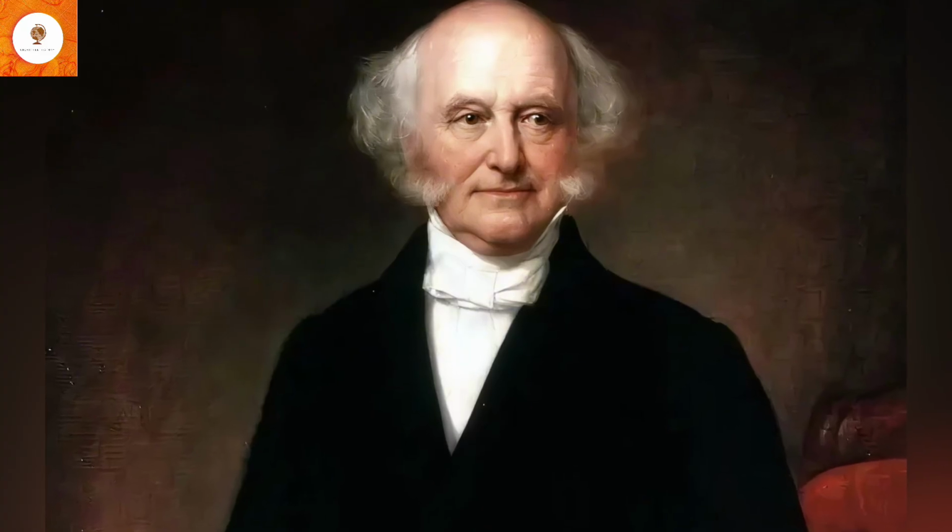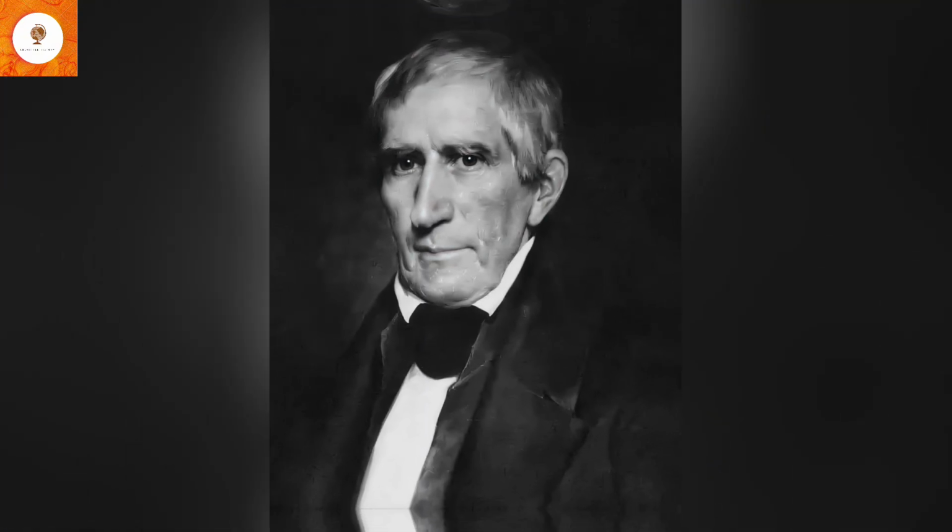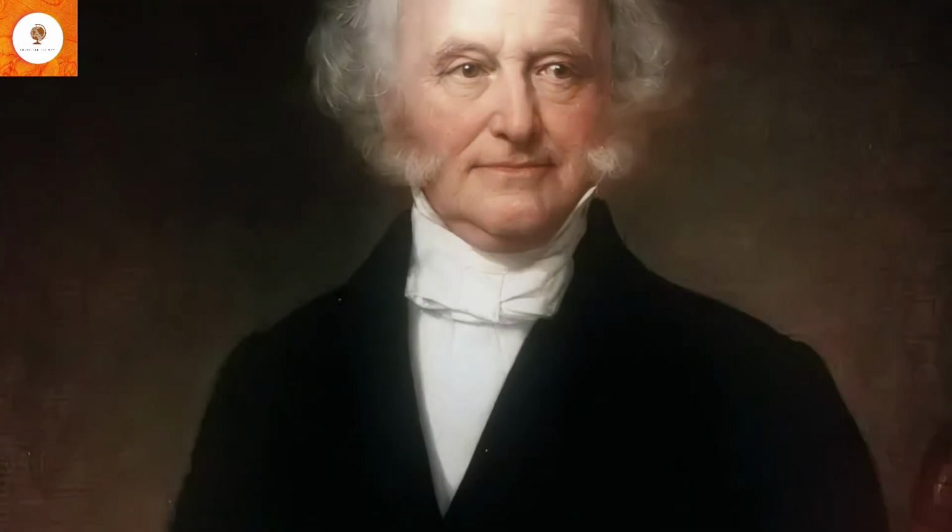By 1840, he was politically crippled. The Whig Party, sensing an opportunity, elected William Henry Harrison, ending Van Buren's presidency in one term. History judges Van Buren as competent but indecisive, a man who faced one of the greatest economic crises in U.S. history and failed to act decisively.